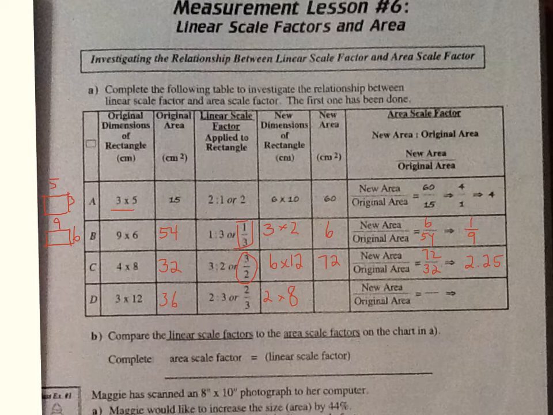Oops. So the new area is 16. So let's again investigate our new area divided by original area. So 16 divided by 36, and we actually get 0.44 repeating. So why is the area scale factor different than the linear scale factor?